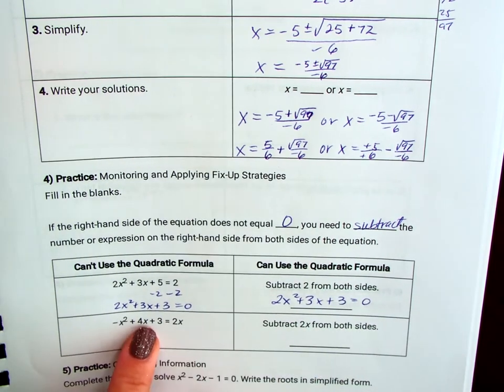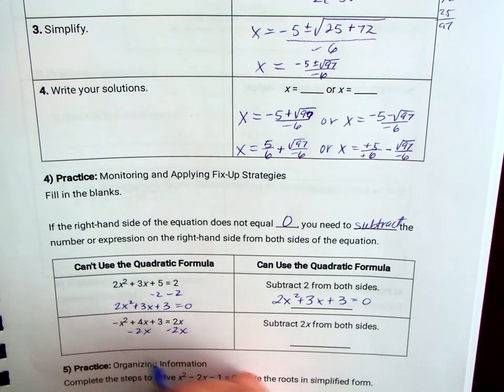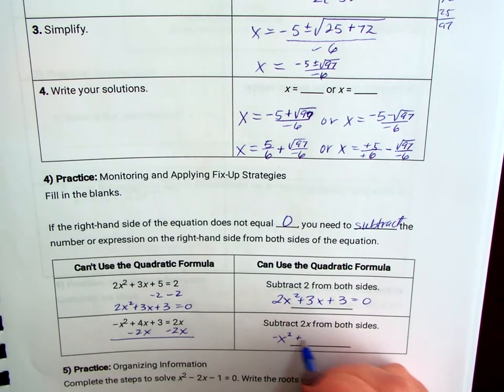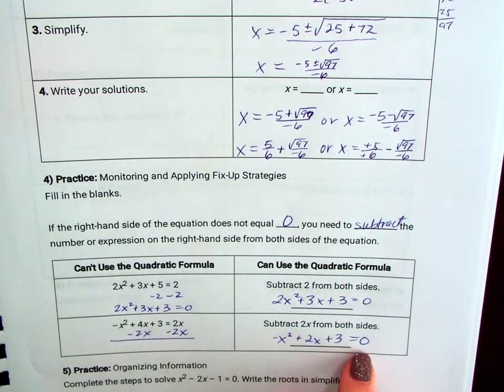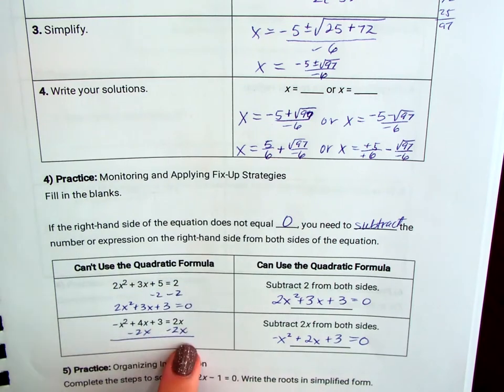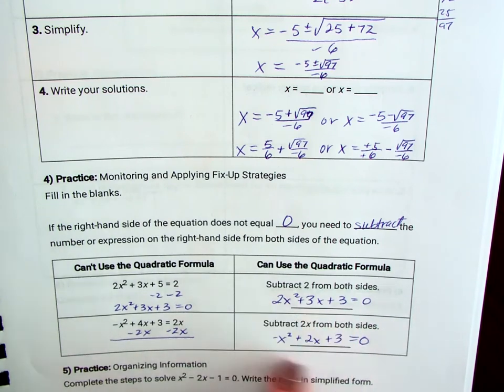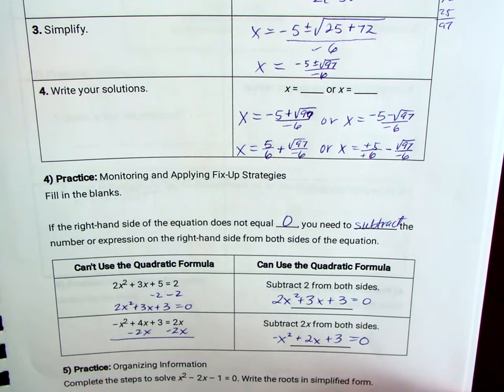And in this case, this has a 2x on the wrong side, so I'm going to subtract the 2x from both sides, and it leaves me -x squared plus 2x plus 3 equal to 0. So notice that if it's not equal to 0 yet, we have to do something before we get it ready. Then we can get a, b, c, and then we can use the formula. So now complete the full steps and then write the roots in simplified form.